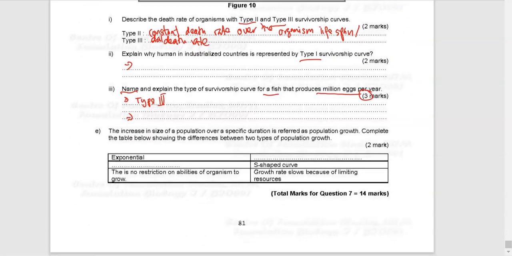So the last question, the increase in size of a population over a specific duration is referred as population growth. Complete the table below showing the differences between 2 types of population growth. So saya dah cakap dah tadi, kan, there's 2 type of population growth. First is logistic.